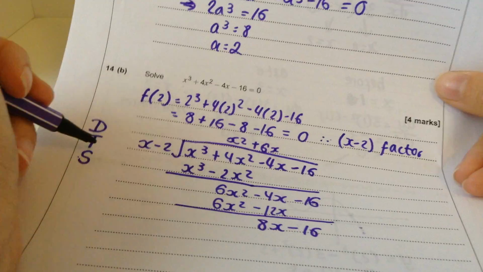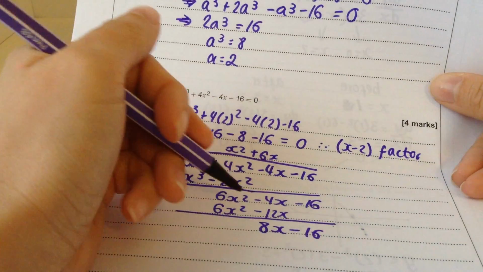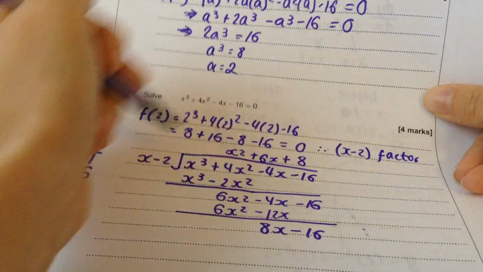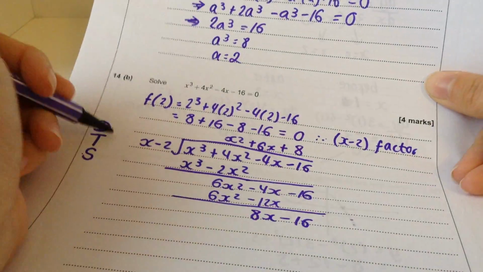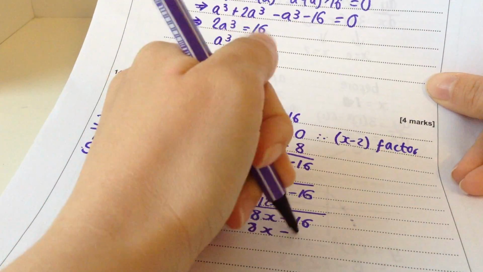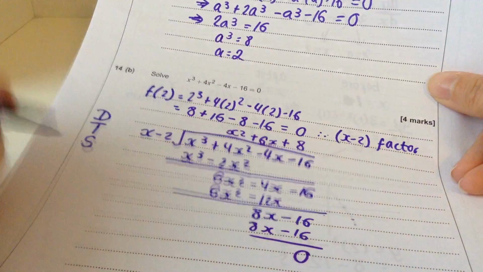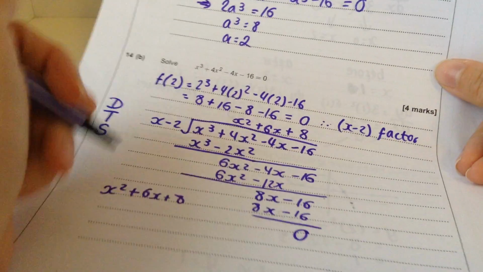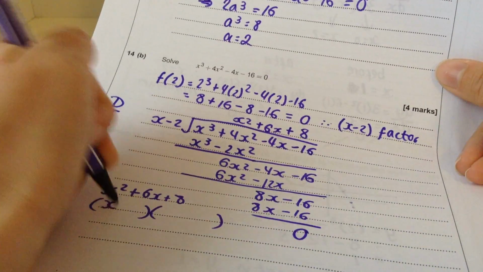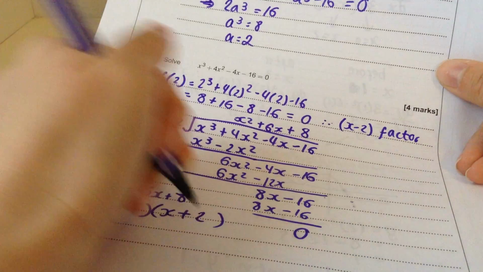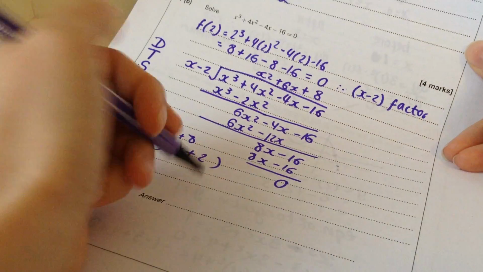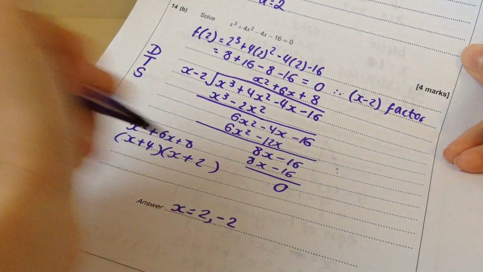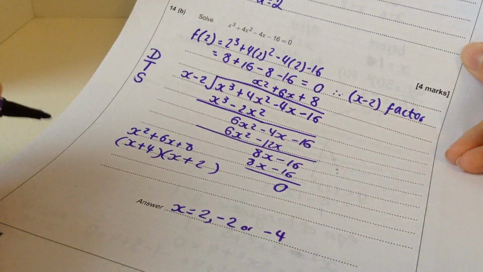Then we go back to the beginning, so we divide 8x divided by x is 8, okay, times x minus 2 times 8 is that, subtract, nothing, so we did it right. So it's x squared plus 6x plus 8, which I can factorise as plus 2 and plus 4, so x is 2, or minus 2, or minus 4.